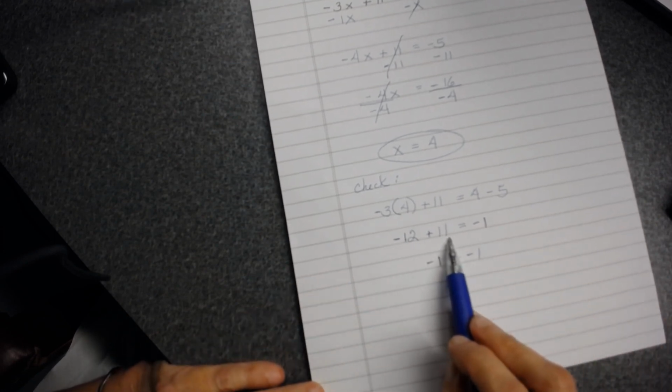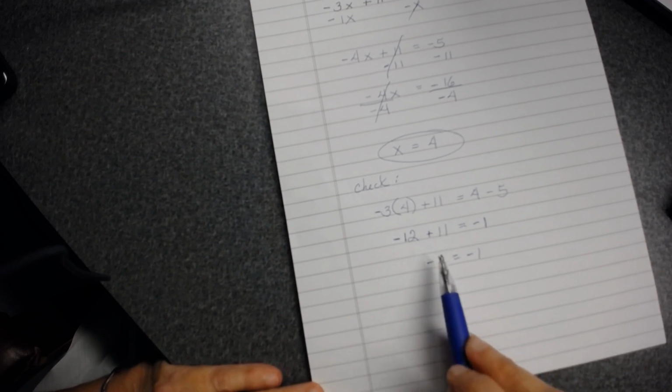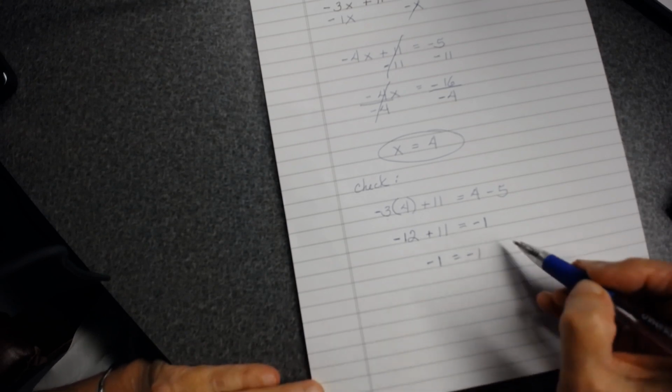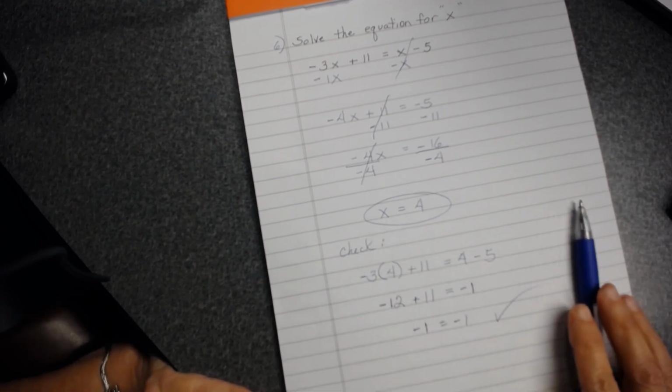If we're adding unlike signs, we find the difference in the two numbers, which is 1, and keep the sign of the larger number. So this checks. So x equals 4.